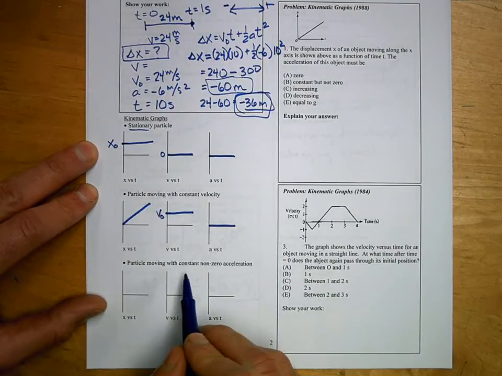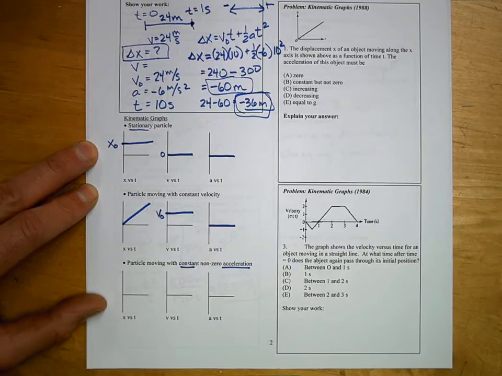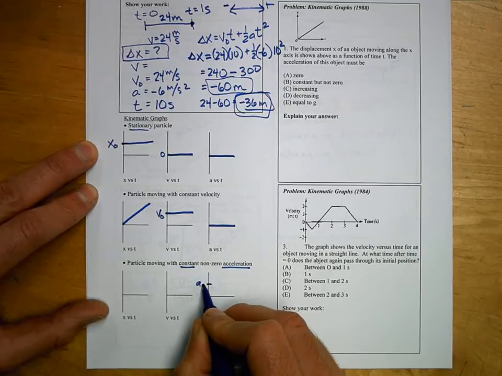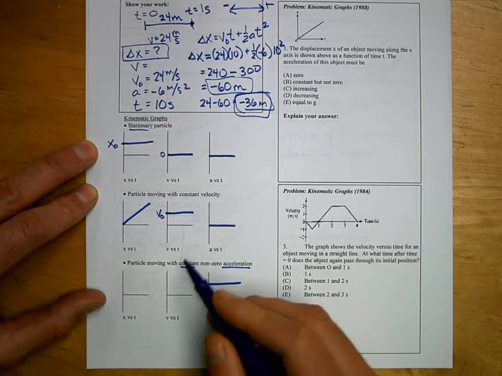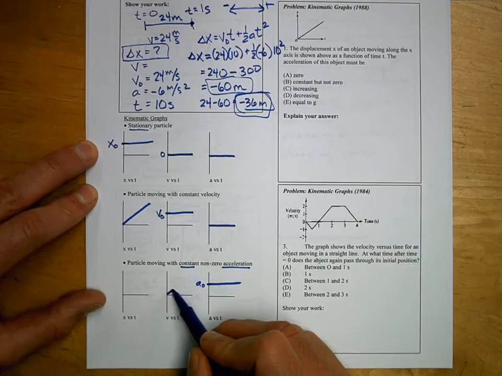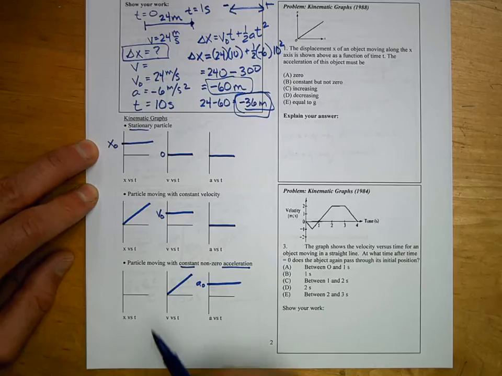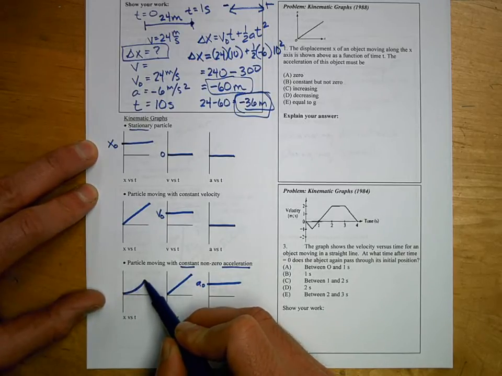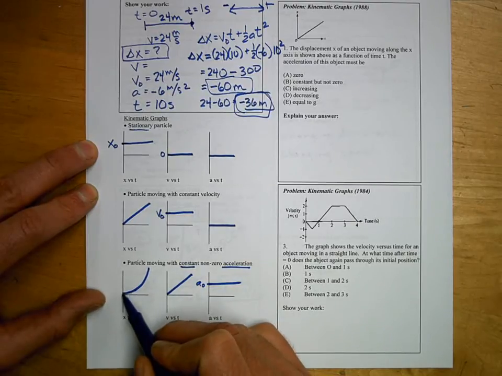Now a particle moving with a constant acceleration. Okay. I'm actually going to start with the acceleration graph. It has some acceleration, a naught, and it's constant. The slope of the velocity graph gives me the acceleration, so I know that the velocity has a constant slope. In the position graph, the slope is increasing. The slope here gives me the velocity, and the velocity is increasing.